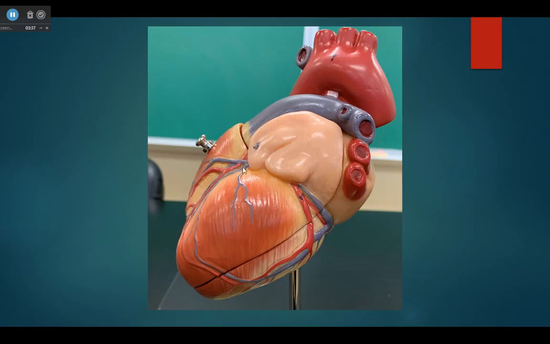The coronary circulation again, we're going to have the anterior interventricular artery going in the front. Here's our great cardiac vein in the front. Here is that circumflex artery, so going to the left side of the heart. And we can actually see a little bit of the coronary sinus. This is how all the blood comes from the coronary veins into circulation.